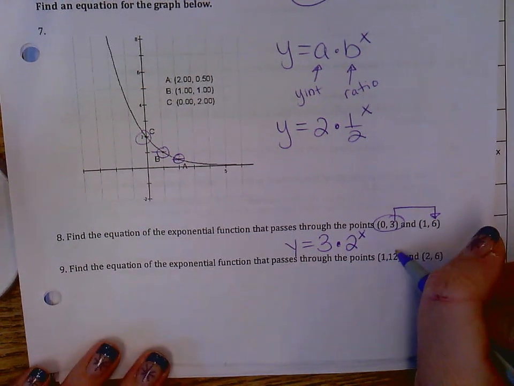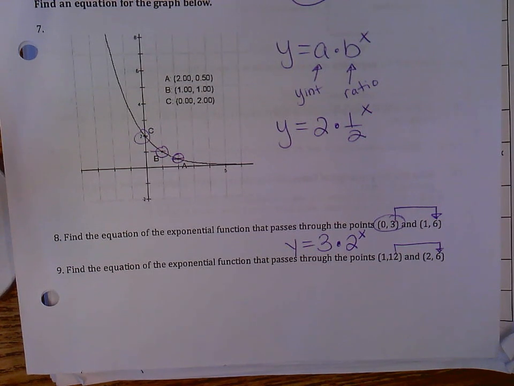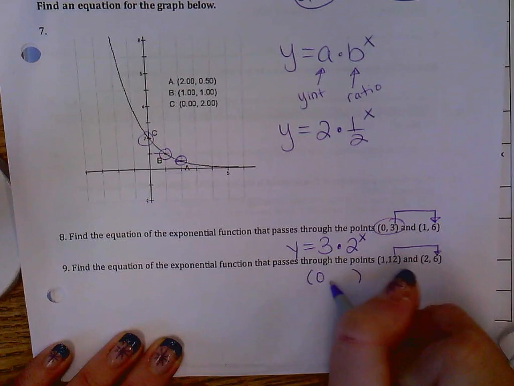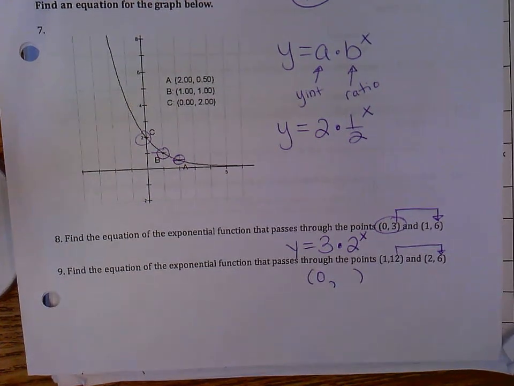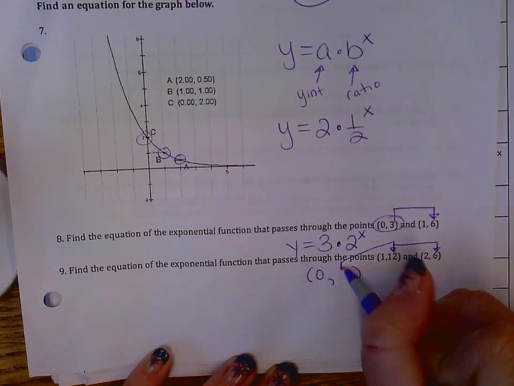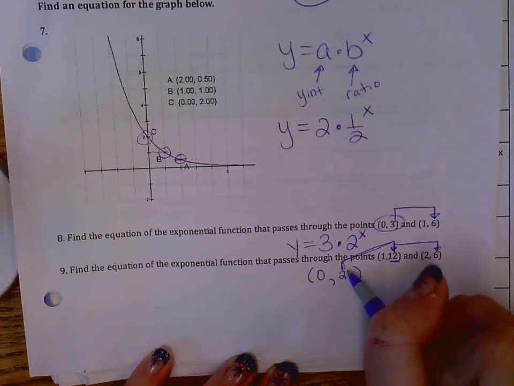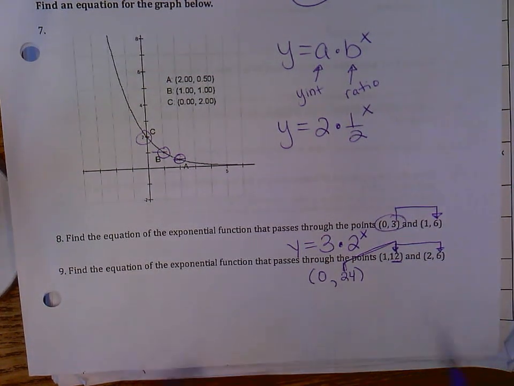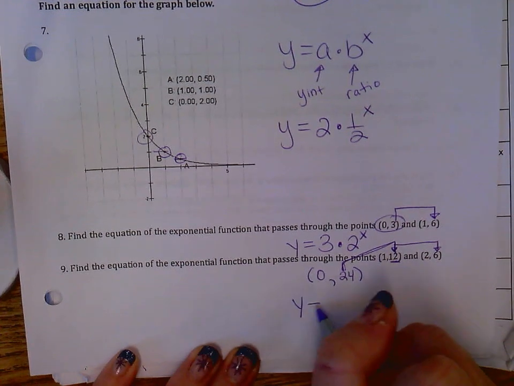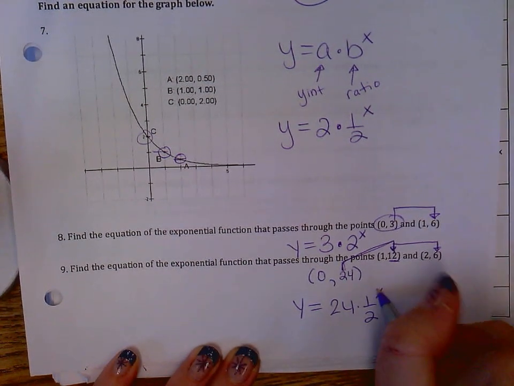I can see that I'm going from 12 to 6. How do I go from 12 to 6? I multiply by a half. I have to go backwards to figure out what my y-intercept was. So whatever my y-intercept was, when I multiplied it by a half, I got to 12. So my y-intercept has to be 24, so that when I multiply it by a half, I get to 12. So y equals 24 times 1/2 to the x power.